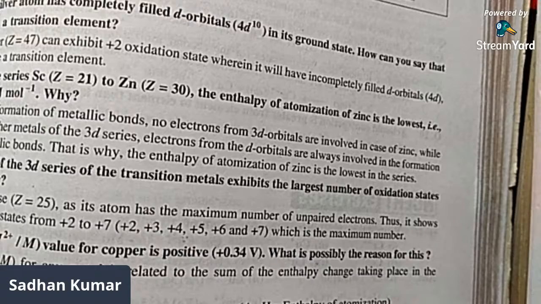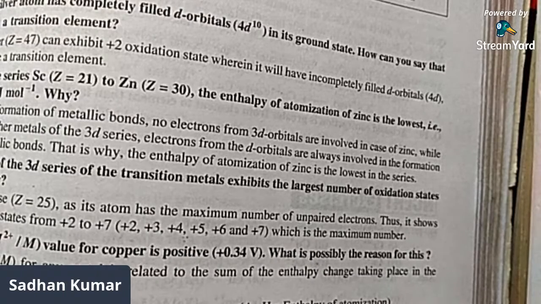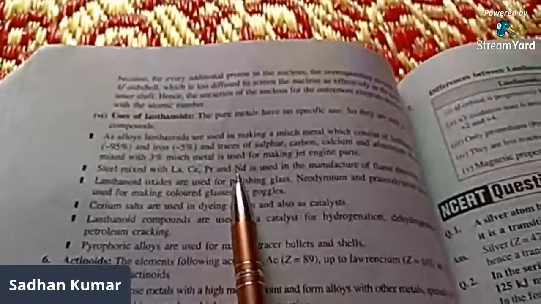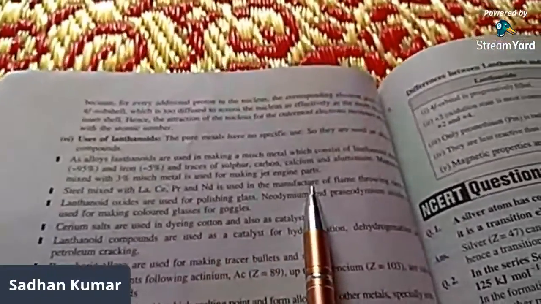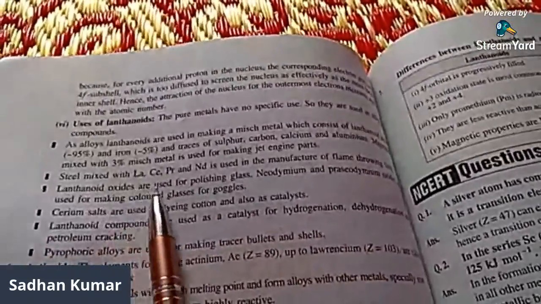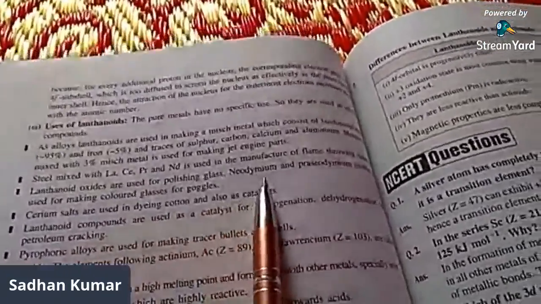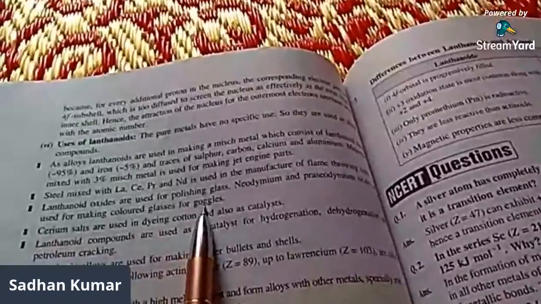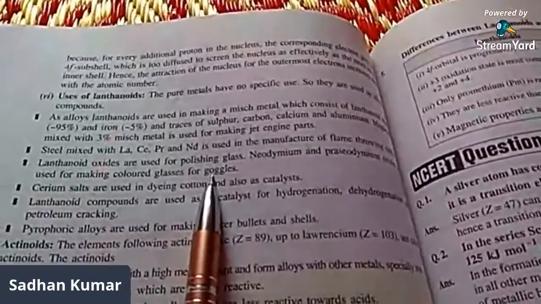Now we have steel that is mixed with lanthanum, cerium, and promethium. Neodymium is used in the manufacture of flame-throwing tanks. The lanthanoid oxides are used for polishing glass. Neodymium and praseodymium oxides are used for making colored glasses for goggles.